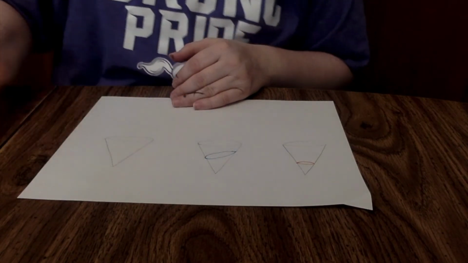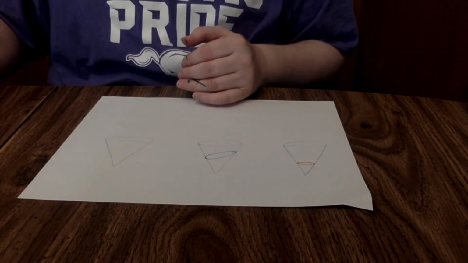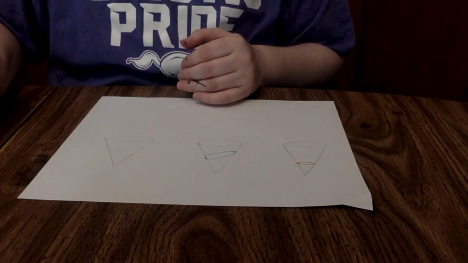Angle it a little bit and move it over, down or over, so it doesn't come back around in one big curve. That's going to be your parabola.